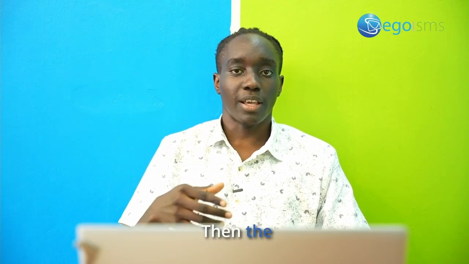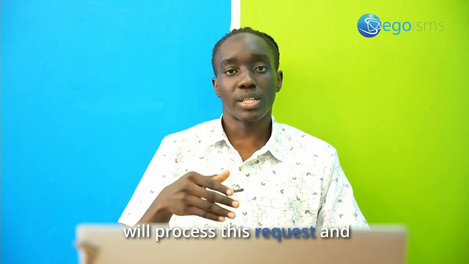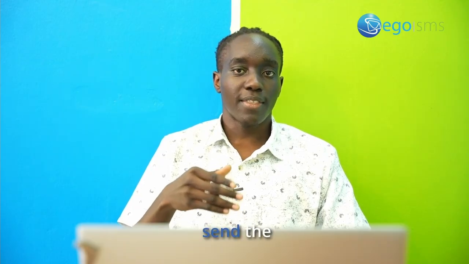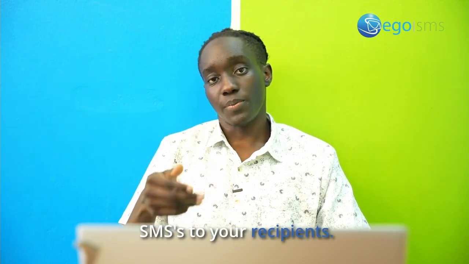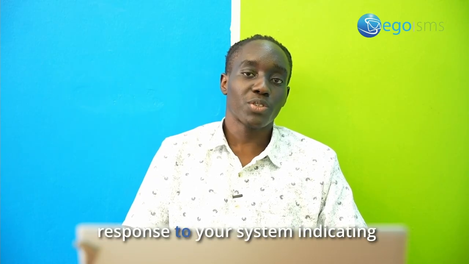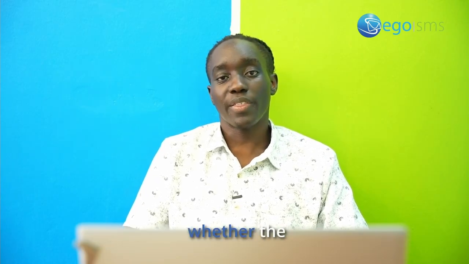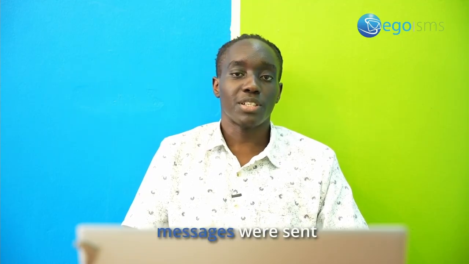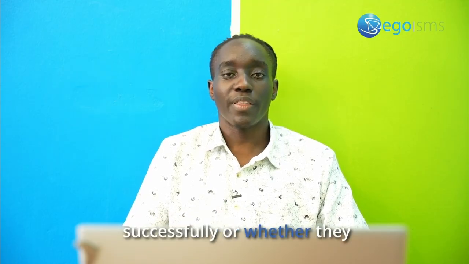Then the EgoSMS server will process this request and send the SMSs to your recipients. Then the API will return a response to your system indicating whether the messages were sent successfully or whether they failed to be sent.